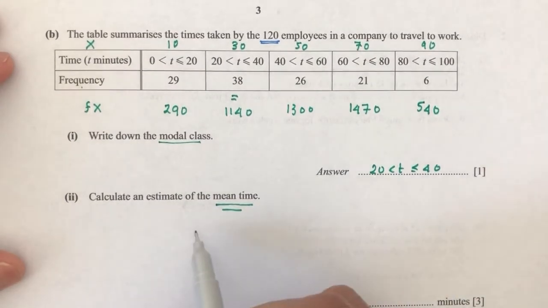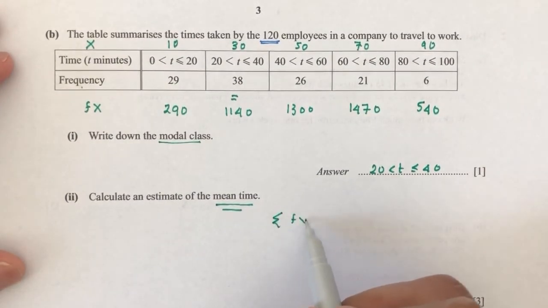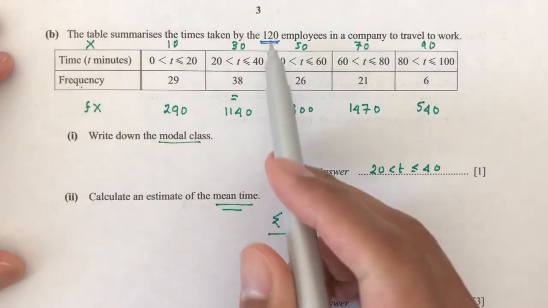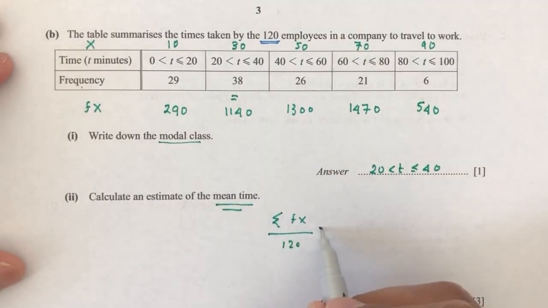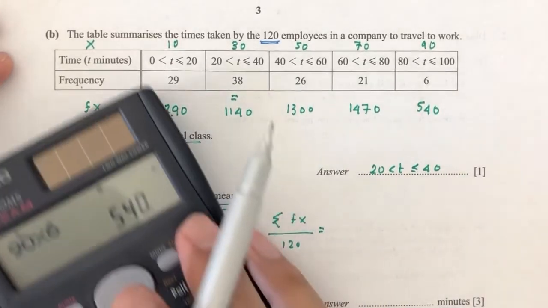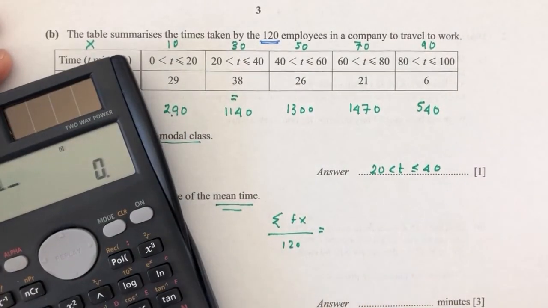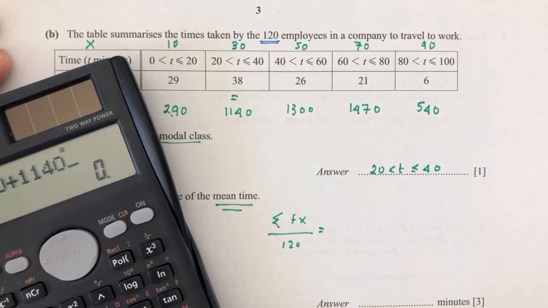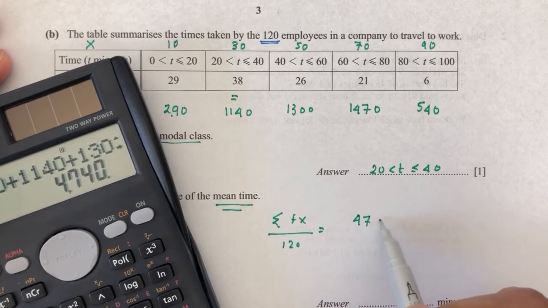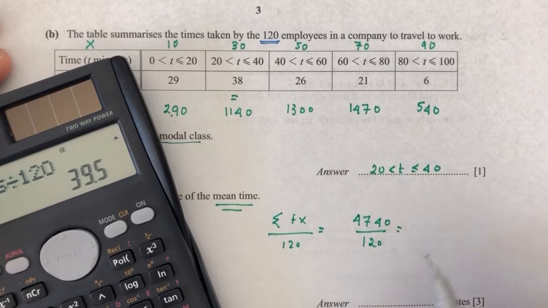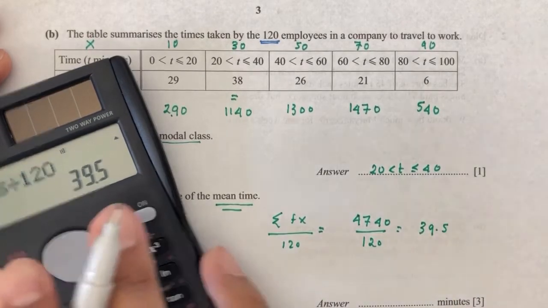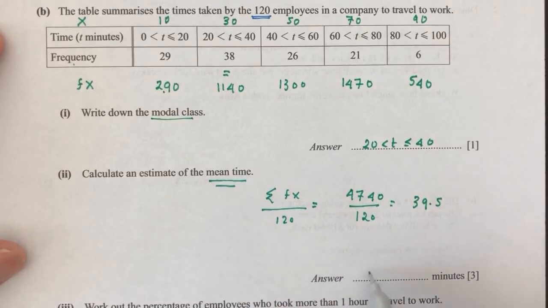So how do you find the mean time? The mean is the sum of fx, add all fx, divided by 120 employees. Okay, so let's add everything together. 290 plus 1140 plus 1300 plus 1470 plus 540. That will be 4740 divided by 120. This will give you 39.5. So your estimate for the mean time will be 39.5 minutes.